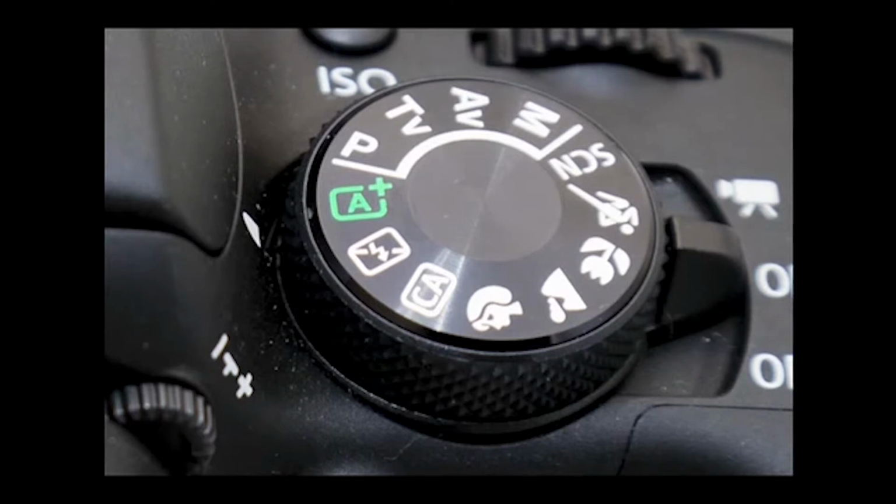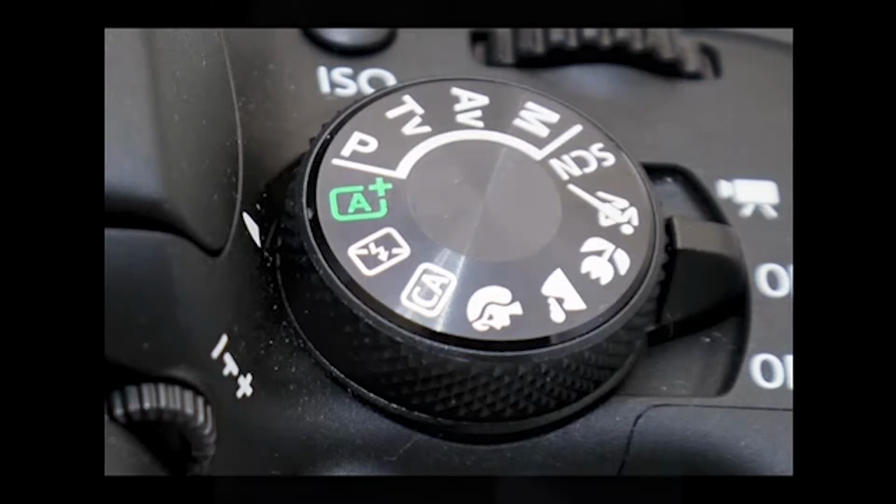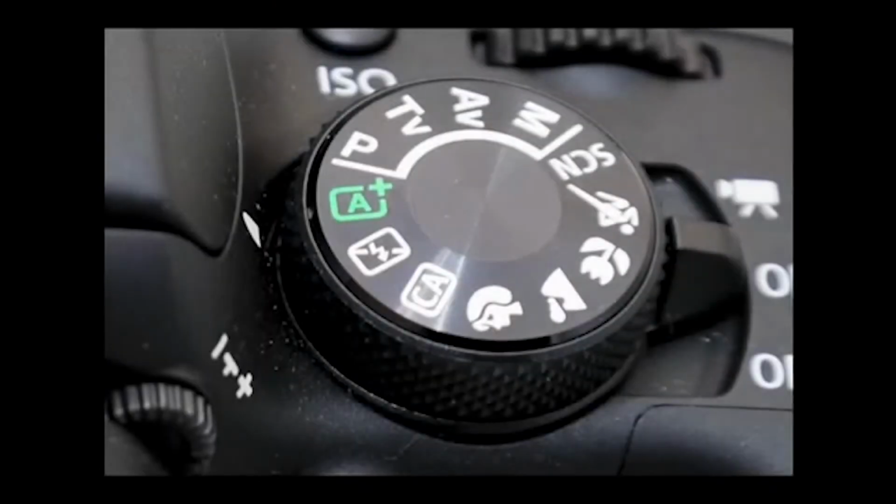It's often easy to work out what each of these are for from the symbols on the dial, such as a mountain shape for landscapes, a woman's head for portraiture, and a running man for sports. Although these settings can offer a quick and simple way to take a photograph, they have a number of drawbacks.